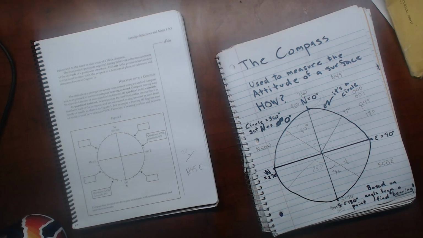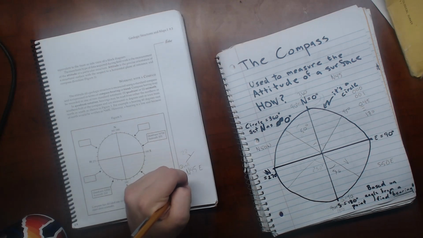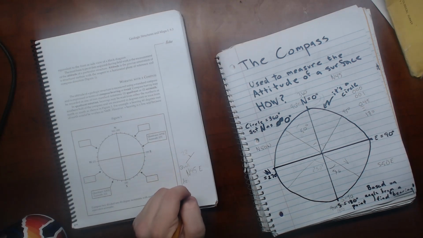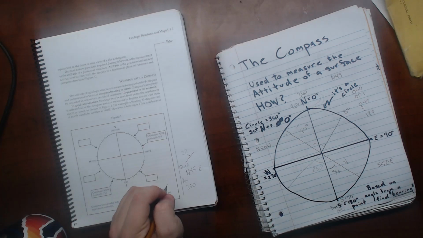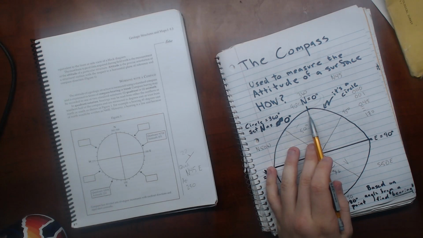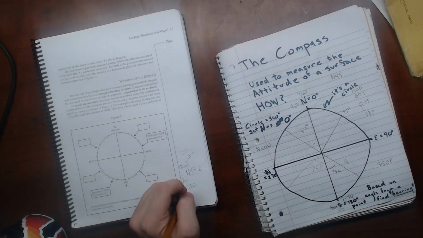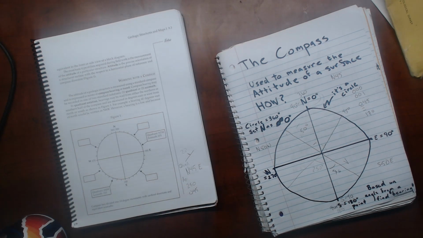So now, how will we record that in azimuth? If you remember in quadrant, we had this 2-value system, where it's always 2 values in the middle. Azimuth, on the other hand, is always 3. So in this case, we just write 250. But in this case, where we have our north 45 east, we just have 45 degrees off north. We need to write it as 045.